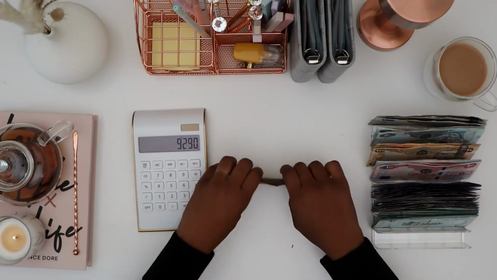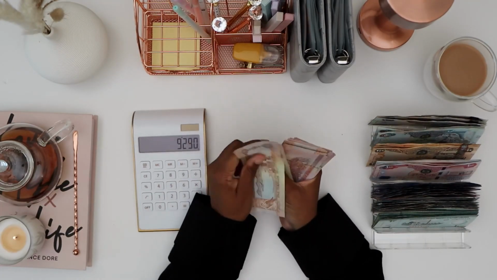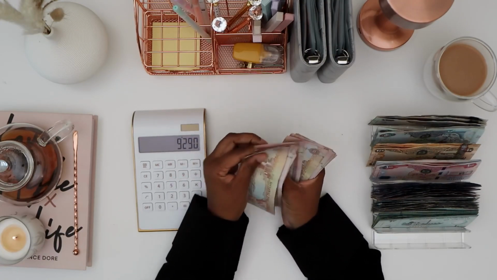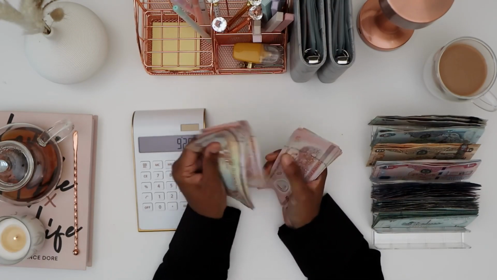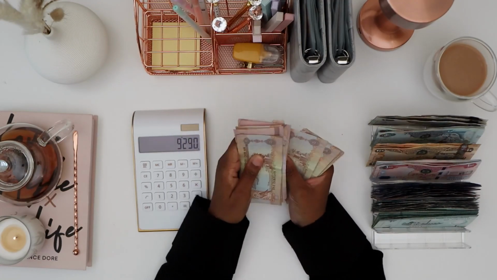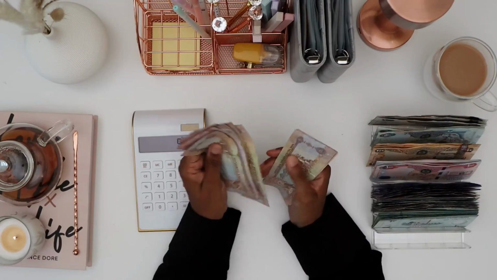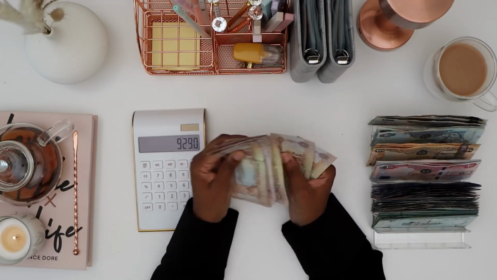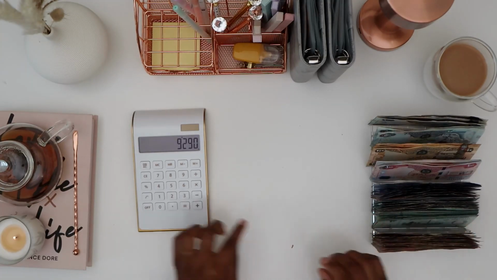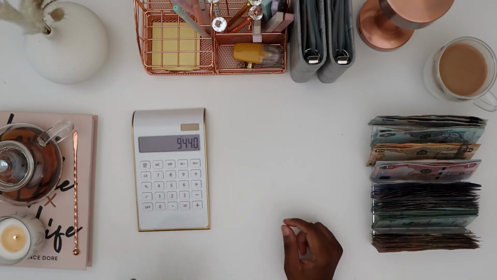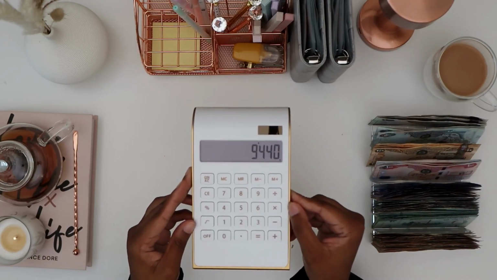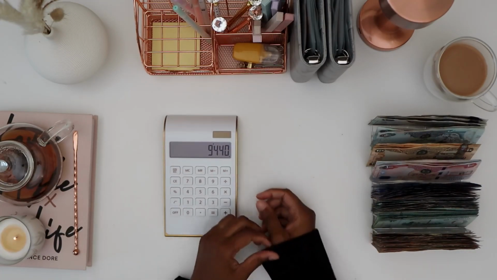And last but not least, we got some fives. 5, 10, 15, 20, 25, 30, up to 100, 105, 10, 15, 20, 25, 30, 35, 40, 45, 50. 150 in fives. Plus 150. And we got 9,440 that we will be stuffing in our envelopes today.